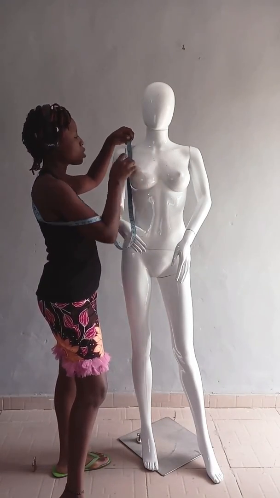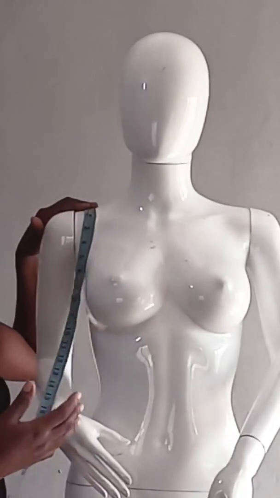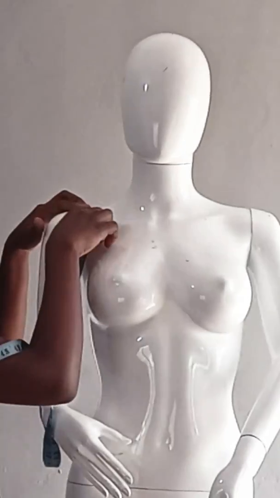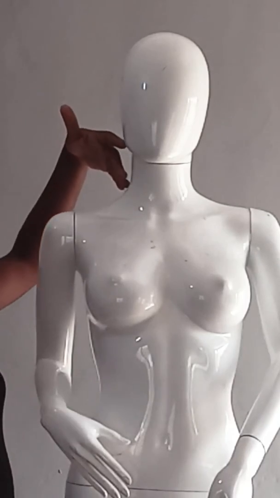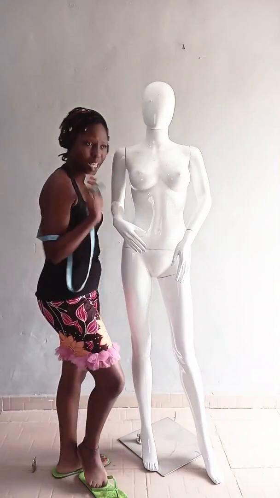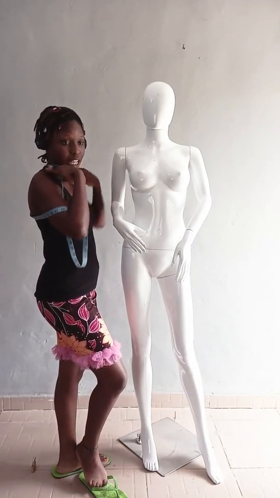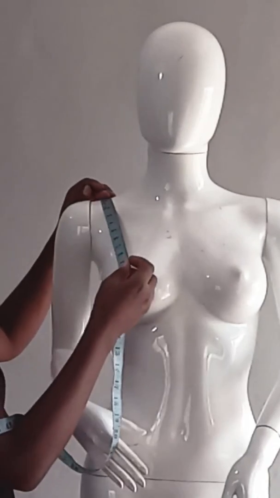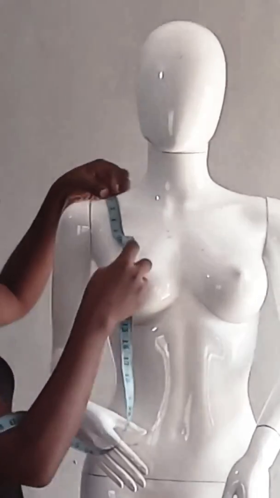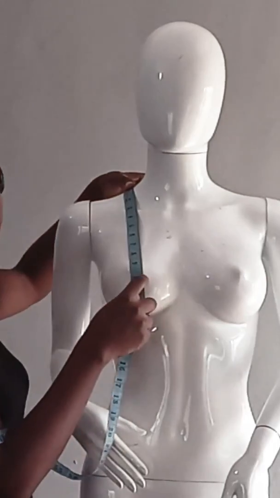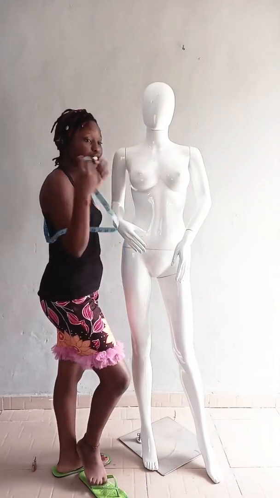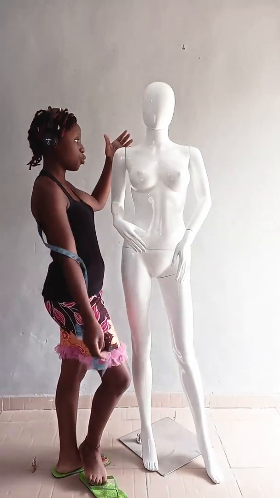I'll start from nape to bust. Don't make the mistake of starting from here, because starting from here means that you have neglected this place and all your outfits that you wear. See what I'm wearing, it starts from here. So if I measure a nape to bust from here, it gives me 9.5. But if I measure it from here, I have 10. Do you understand? So it kind of shortens your measurement if you're measuring wrong.